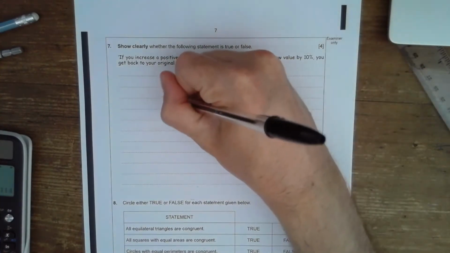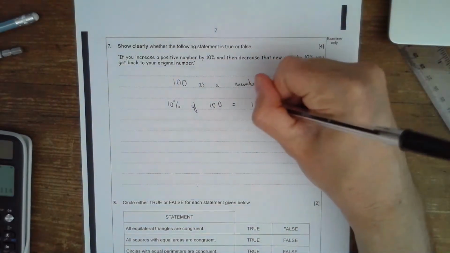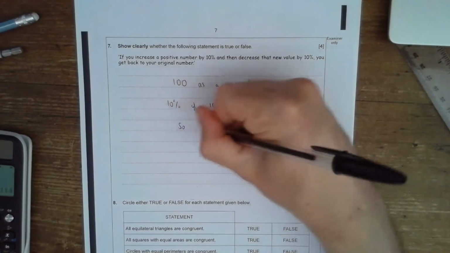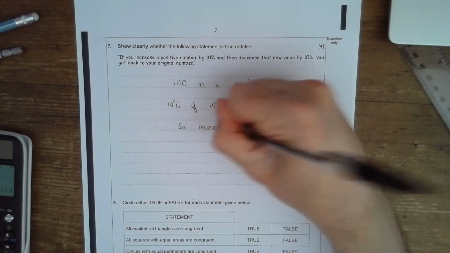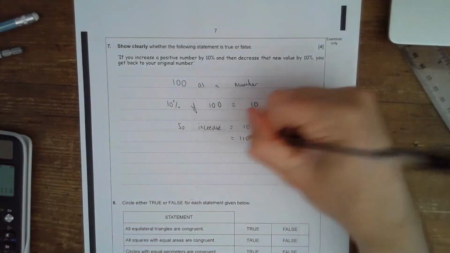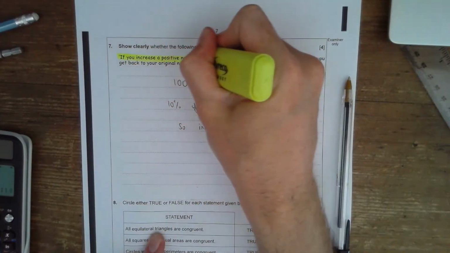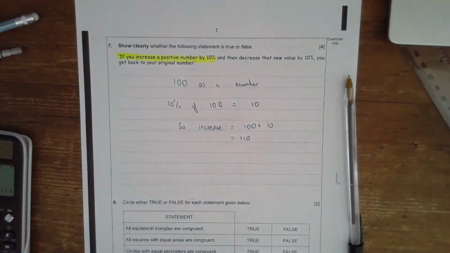We're now going to go and work out 10% of 100. 10% of 100 is equal to 10. So increase is equal to 100 add 10, which is 110. Okay, so far we have done this bit here. If you increase a positive number by 10%, we've done that bit.